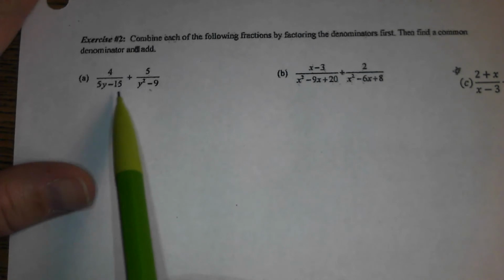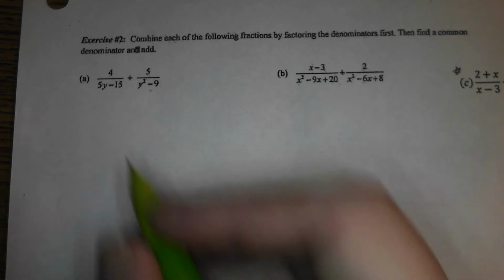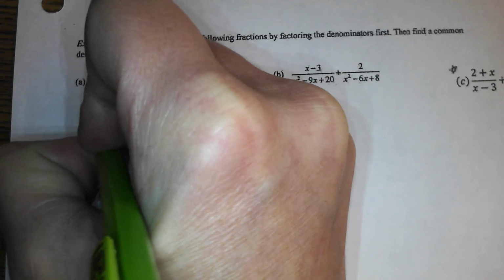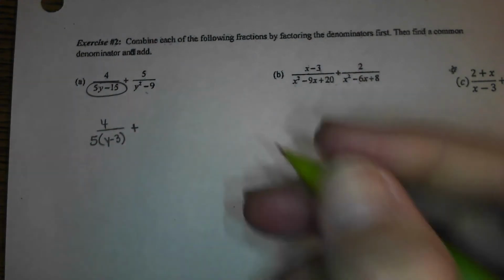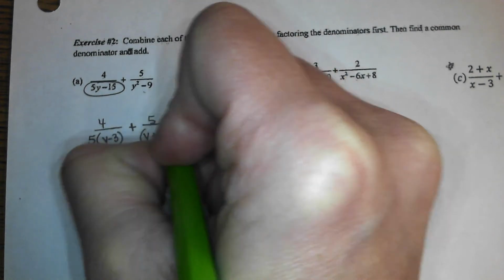When they're polynomials, you can't tell what they have in common until they're factored. So anytime you're dealing with polynomials, factor first. So that denominator is going to factor into, take out a 5, left with y minus 3. The next denominator is obviously a special pattern, y plus 3 and y minus 3.